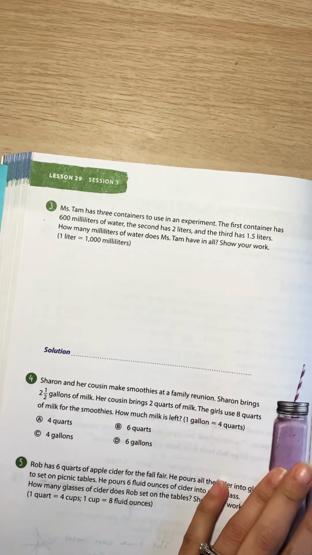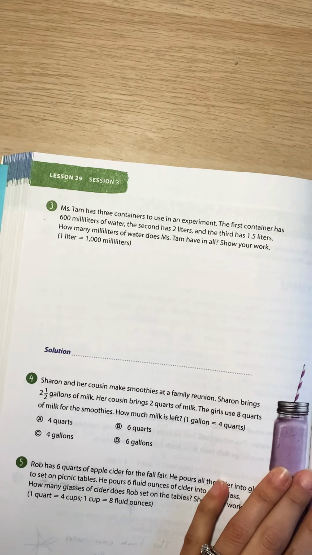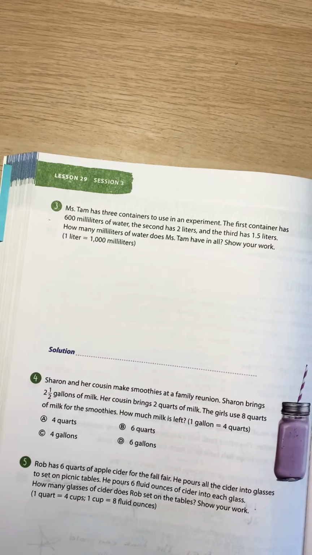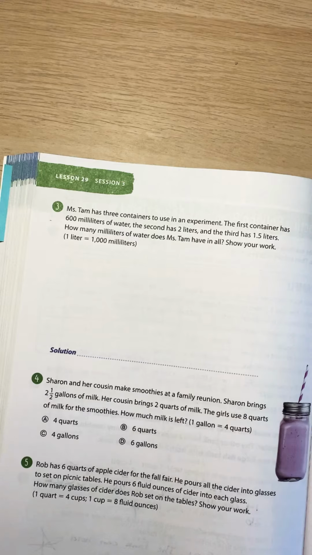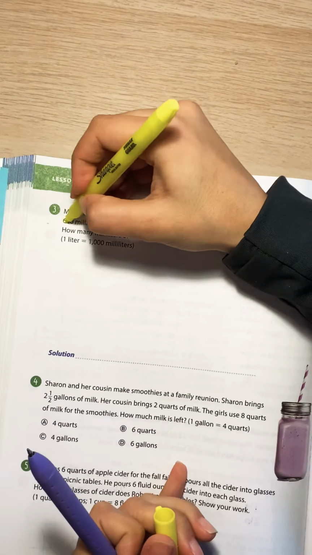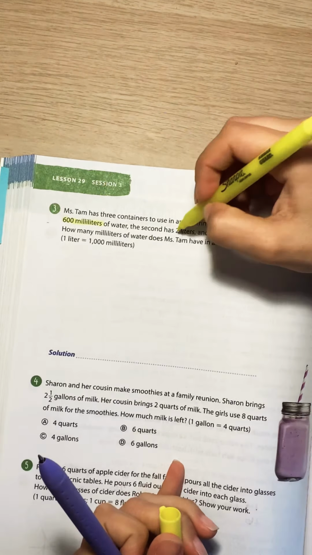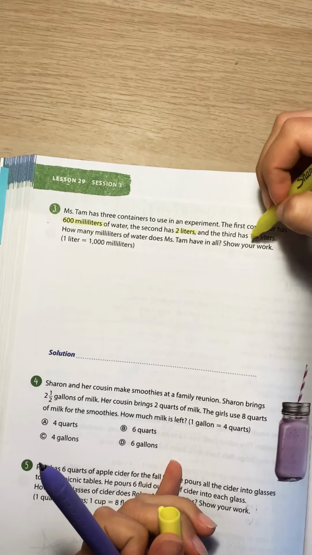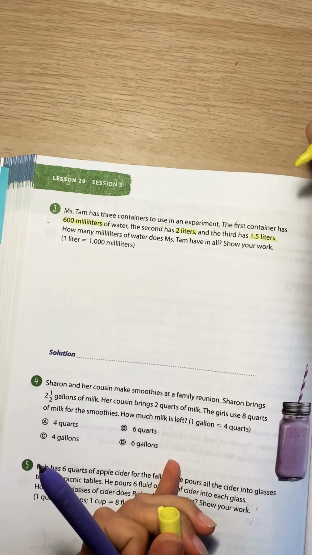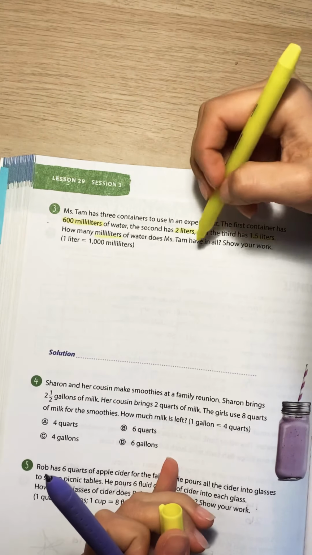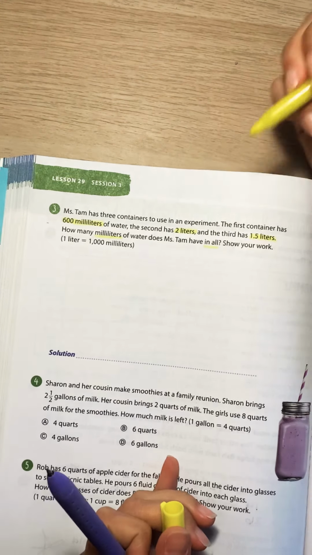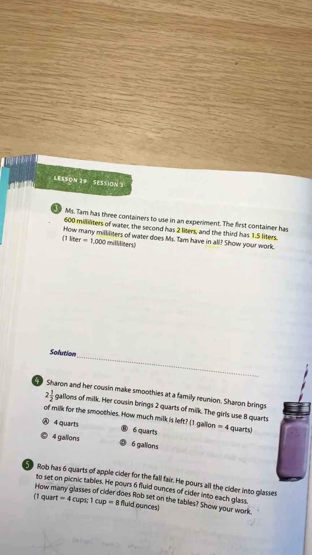Okay, number 3. Miss Tam has 3 containers to use in an experiment. The first container has 600 milliliters of water, the second has 2 liters, and the third has 1.5 liters. How many milliliters does Miss Tam have in all? In all means adding. Show your work.